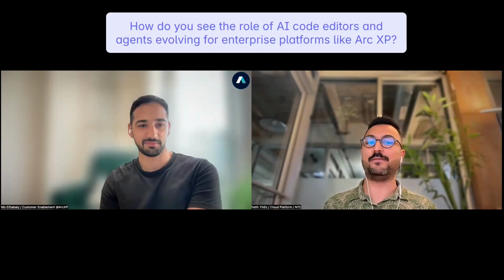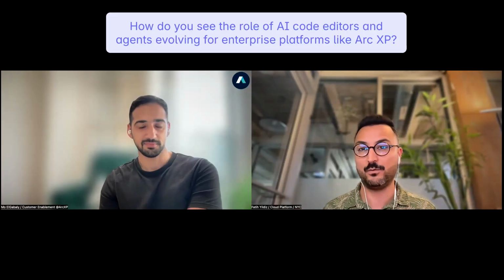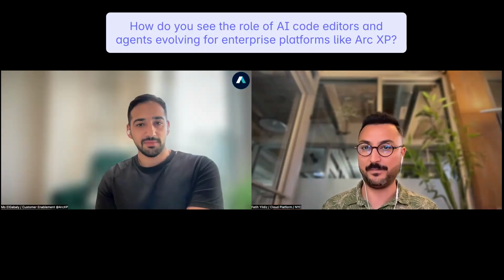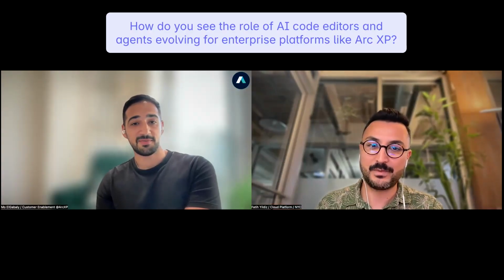So we're getting close. I just want to get your opinion on how you see the role of AI code editors and agents evolving for enterprise platforms like Arc XP. That is a great question, and I think you touched upon it a little bit in one of the comments you made before, in the sense that in the future maybe one prompt is going to create everything. We already see that in Firebase Studio, for example. They started at Google experimenting with that, and there's a lot more out there where you do prompts and it just does everything, right?